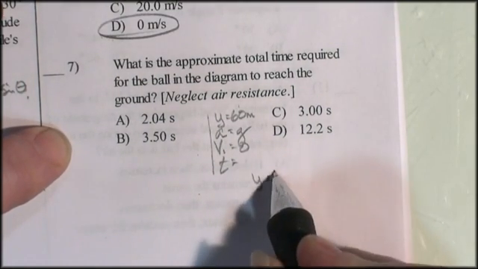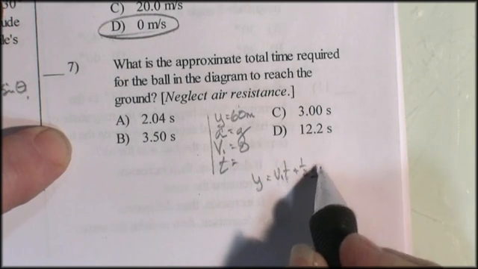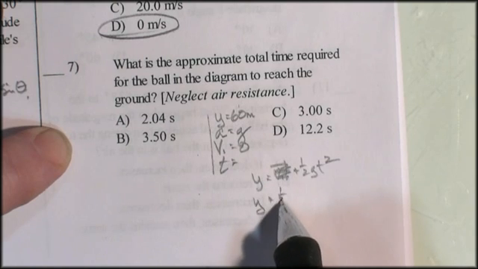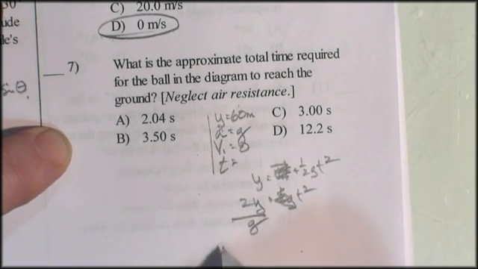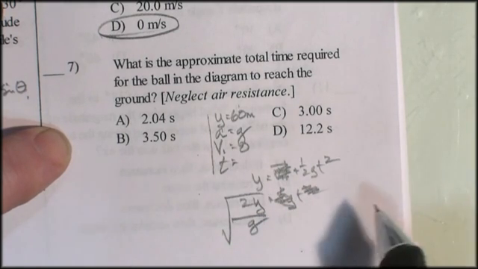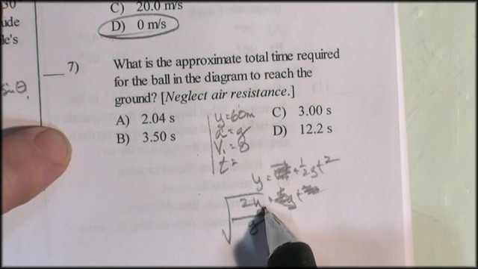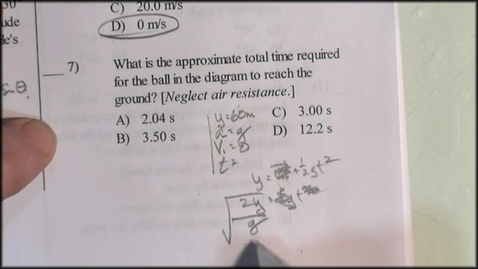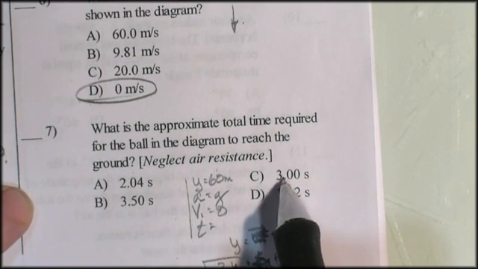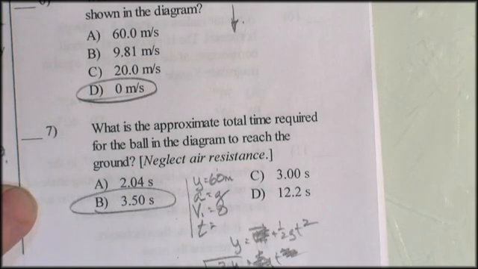So we know distance is equal to VIT plus 1/2 GT squared. VI downward is 0, so distance is 1/2 GT squared. So 2 times distance divided by G, take the square root of it, and that gives you the time. So let's see, 2 times 60 is 120, let's say divided by 10. It's going to be 12, so it's the square root of 12. And since 3 squared is 9, let's say it's 3.5. You've got a fancy calculator, but I'm sure you'll find the same answer.